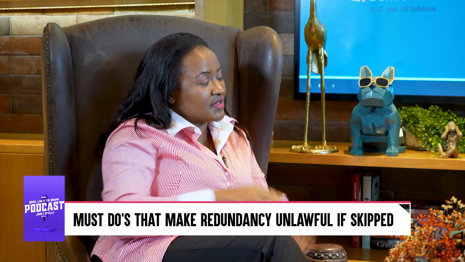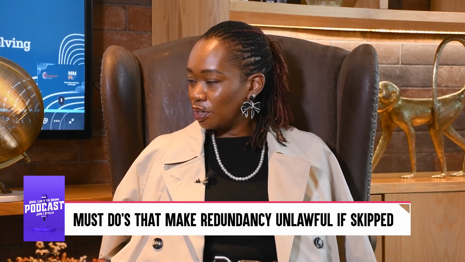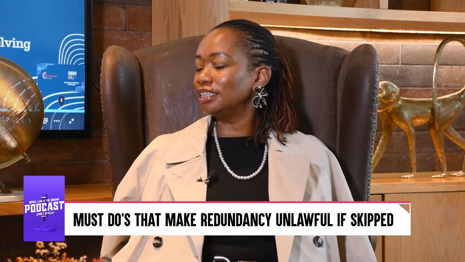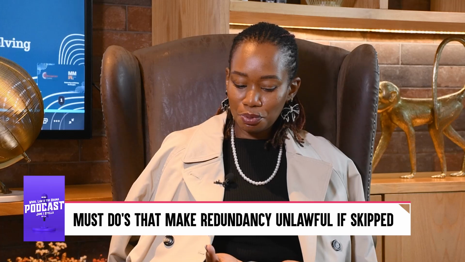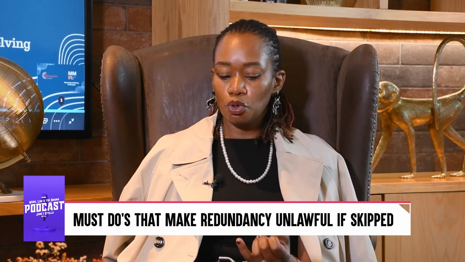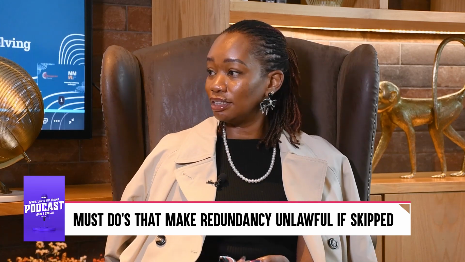In those particular it is important to also state this. You cannot be discriminatory where you're saying certain employees get 30 days, and then certain get 15 days based on your own discretion. Even the process of paying terminal dues at the point of redundancy, because we've talked about your notice period, your leave days paid in cash, and the severance pay.